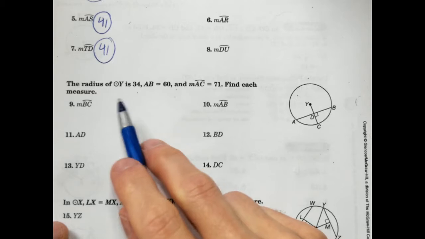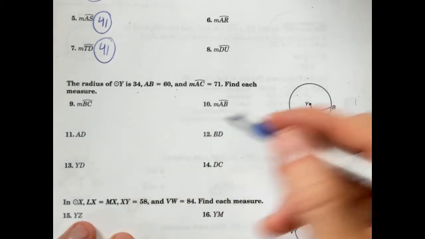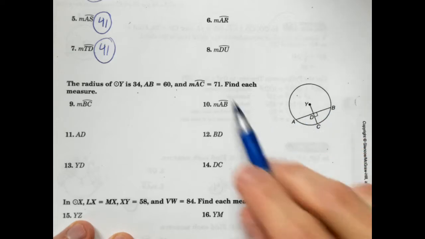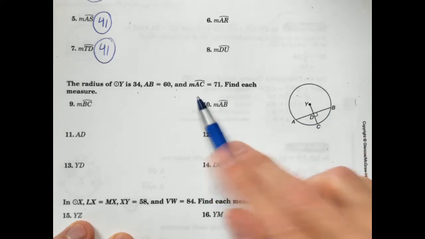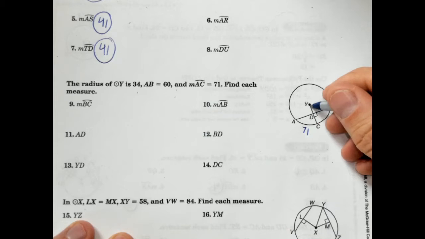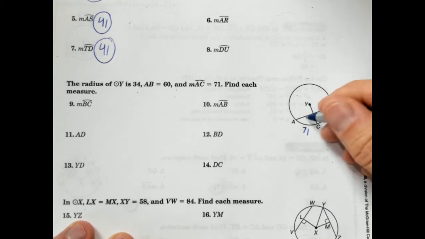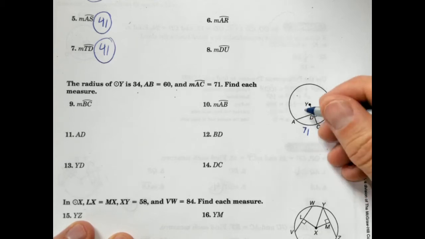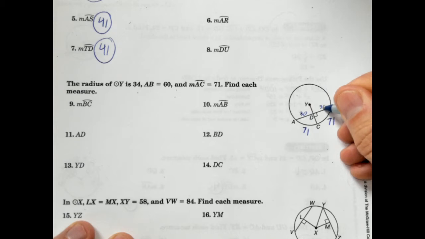Let's scroll down here. So we have the radius of circle Y is 34, so this is 34. AB is 60, so this whole thing is 60. And the measure of arc AC is 71. All right, so this is 71. We know this is perpendicular, therefore it bisects this line segment. It also bisects this arc, so this is 71. We were told that AB is 60, so if it bisects it, this is 30, this is 30.